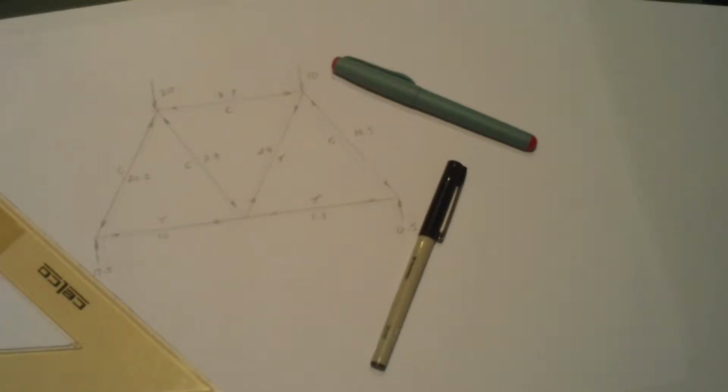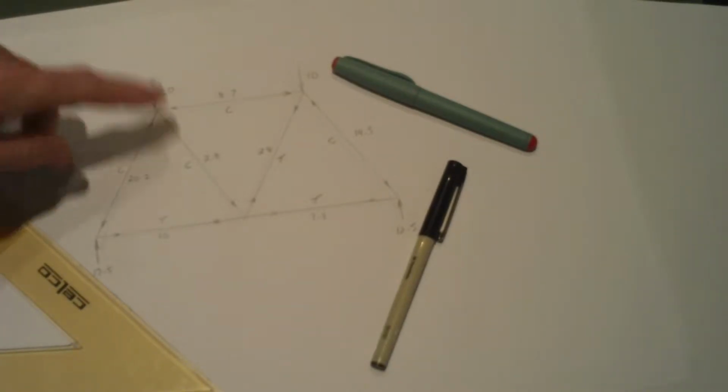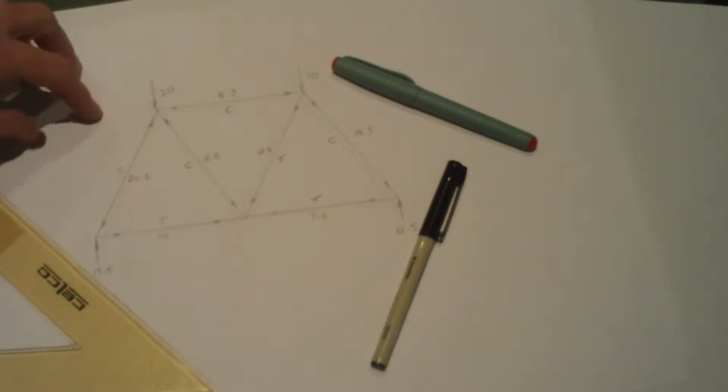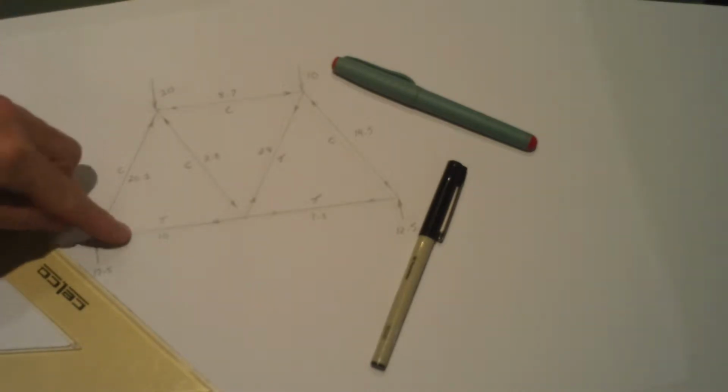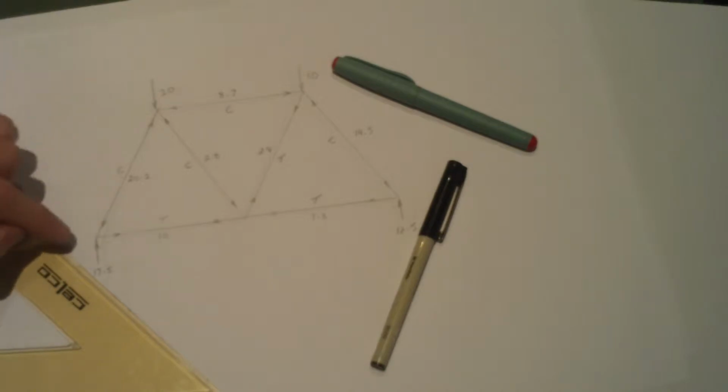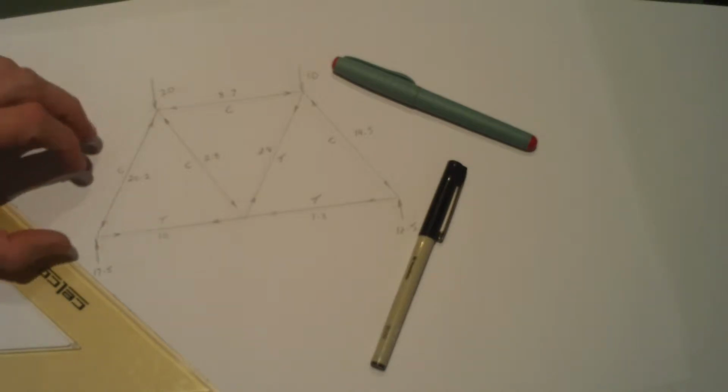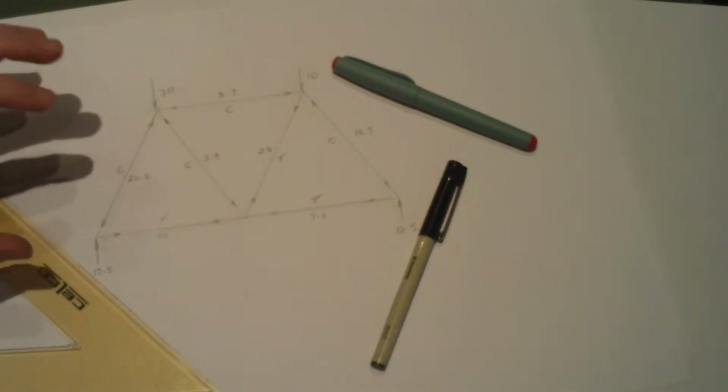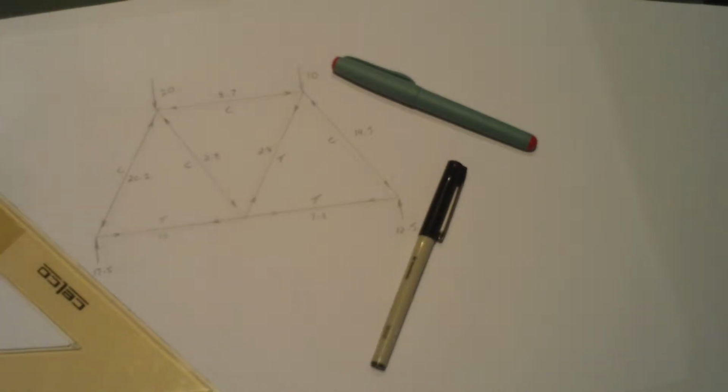At the end of the previous video, we had determined all the forces in all the members of this very simple truss. We worked out whether they were in compression or tension, and we did that by approaching each joint one at a time using vector analysis graphically. And it took a while.